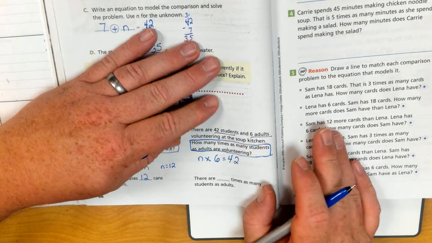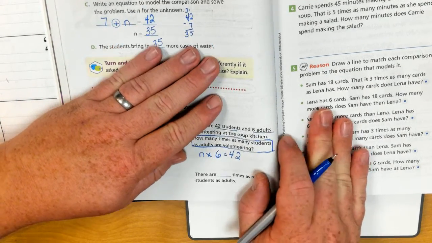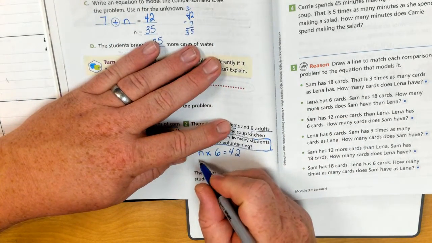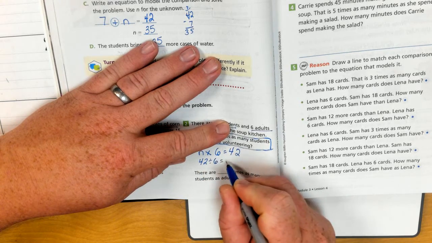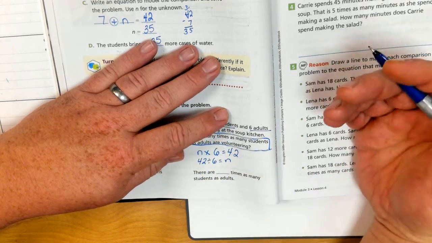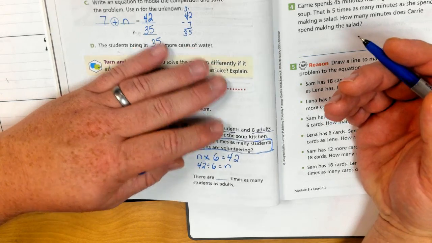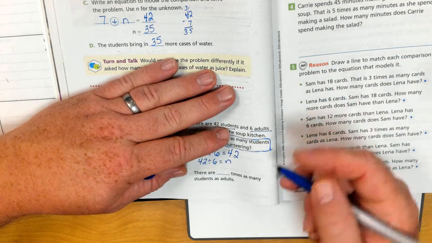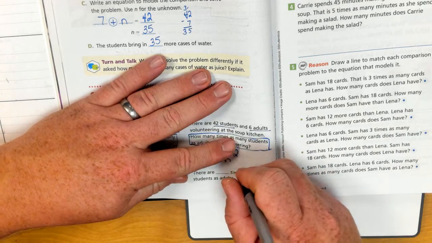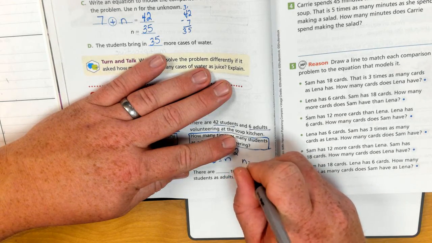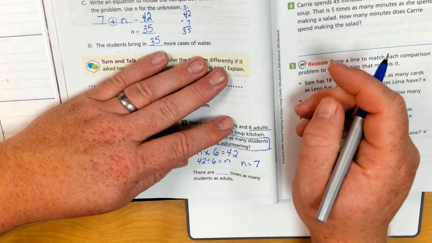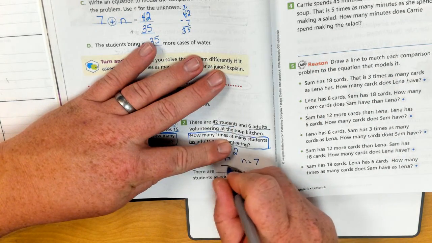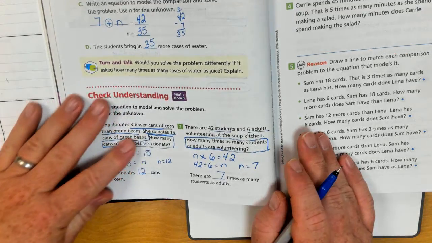Now, just as I was using subtraction as the inverse of addition, now I can use division, which is the opposite of multiplication, to find my n. 42 divided by 6 is n. This is where knowing your fast facts is crucial. n equals, I know you know, 7. So that tells me there are 7 times as many students as adults.